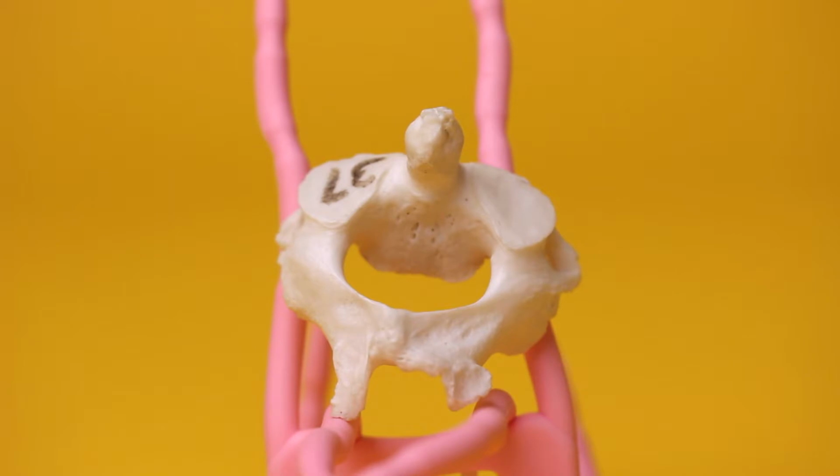C2, also known as the axis, is the strongest of the cervical vertebrae. The most distinguishing feature of this atypical vertebra is the dens, or odontoid process, which projects superiorly from the body. The dens lies anterior to the spinal cord within the vertebral foramen of C1 and serves as a pivot about which rotation of the head occurs.